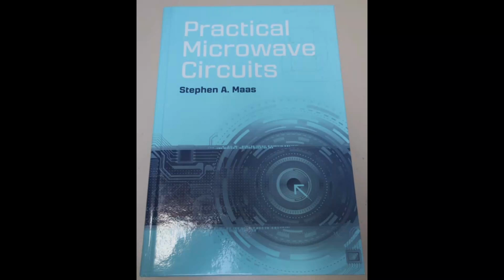If you want more on this, I will refer you to my most recent book on practical microwave circuits. It covers all that stuff in a fair amount of detail, not the electromagnetics, but the circuit theory of it.